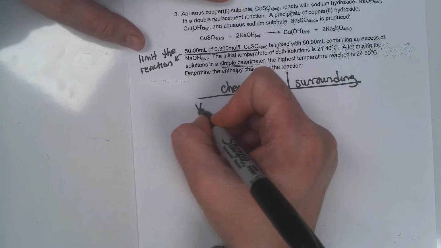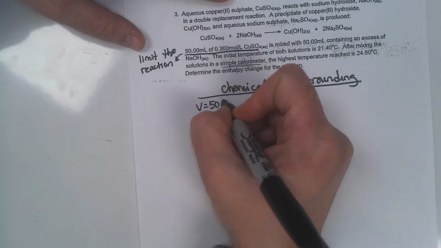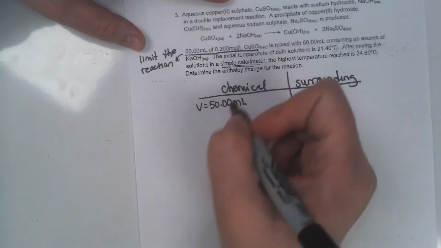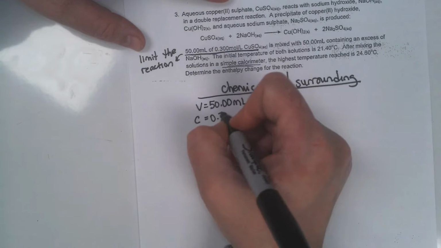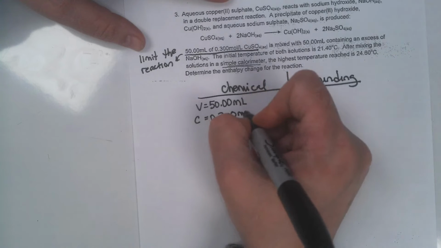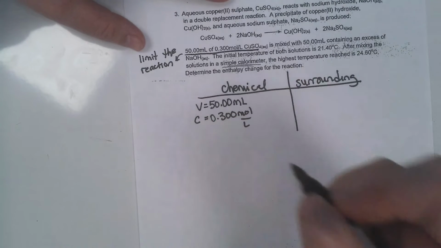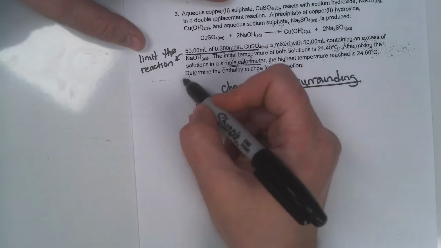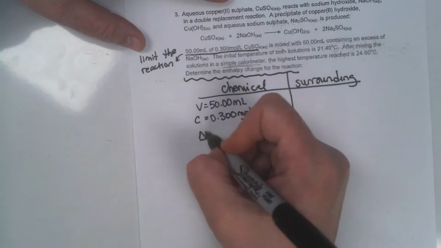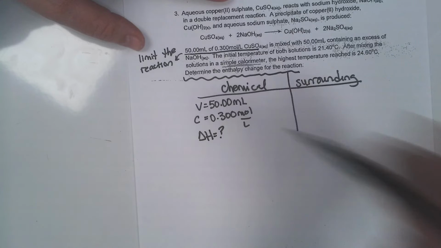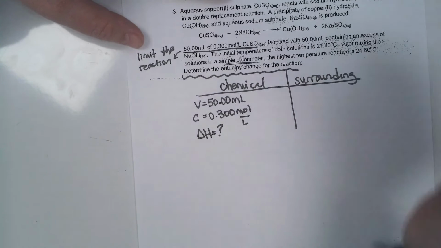So over here, we have a volume of 50.0 mL. We have a concentration of 0.300 moles per liter, and it's asking us to determine the enthalpy change.